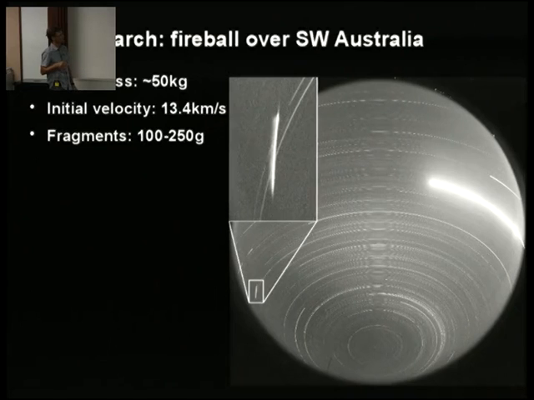This is another image from the Nullarbor network. This was actually quite an important one because it was the first search for a meteorite in Australia. The initial mass of the first meteorite captured by the network was estimated at 50 kilos, velocity 13 kilometers per second, and it was predicted that there would be a couple of fragments between 100 and 250 grams.